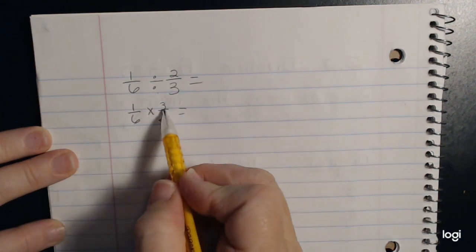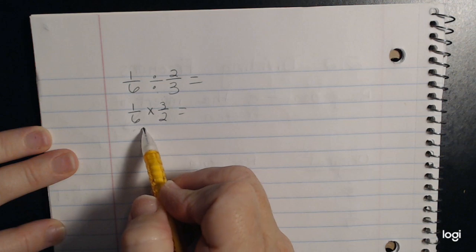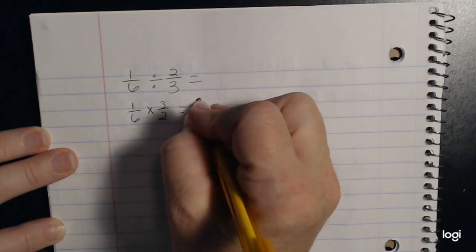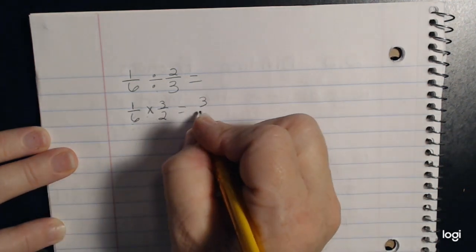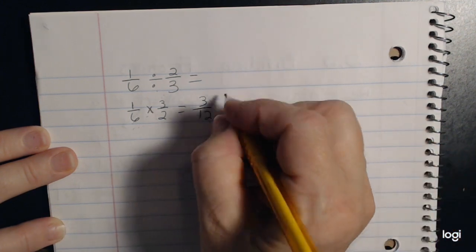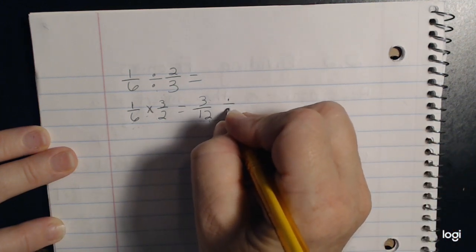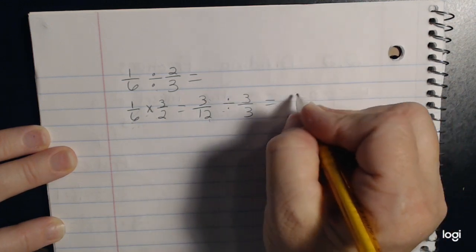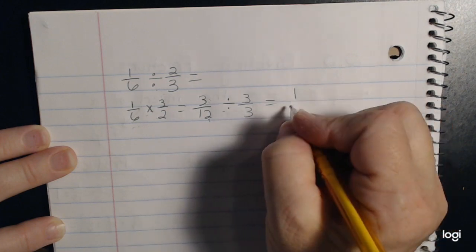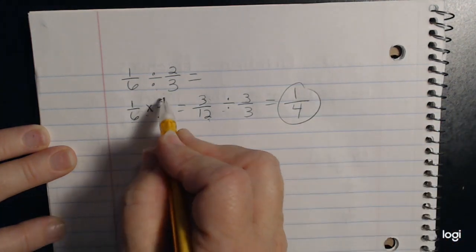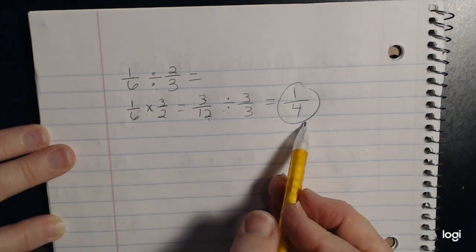Some of you know how to simplify right here in the problem before you begin, and if you did that, excellent. The rest of us that don't, we're going to look at 1 times 3 is 3, and 6 times 2 is 12. Common factor is 3. And 3 divided by 3 is 1. And 12 divided by 3 is 4. And our friends that probably reduced earlier came up with that answer right away.